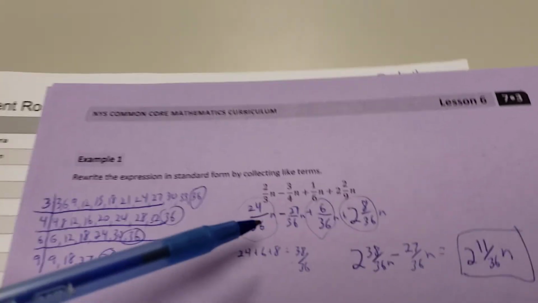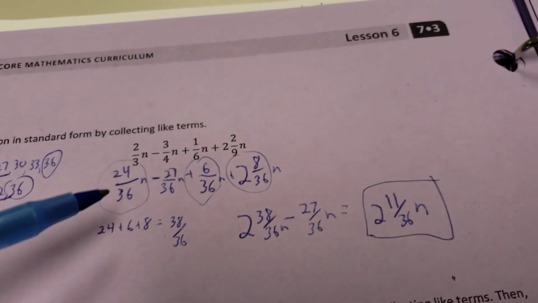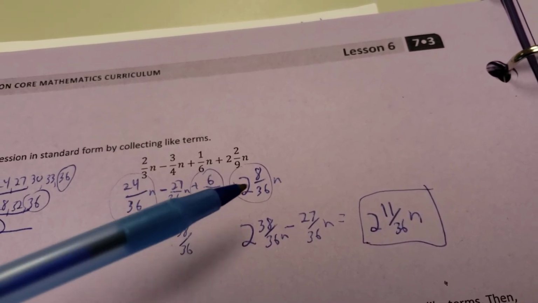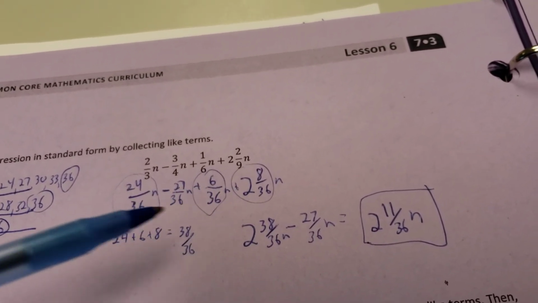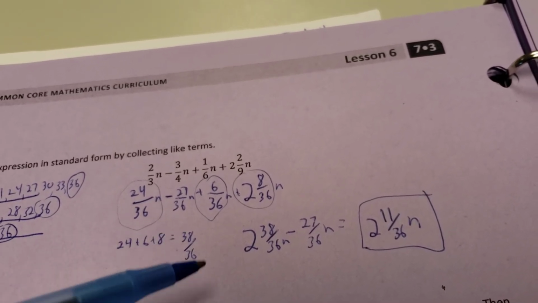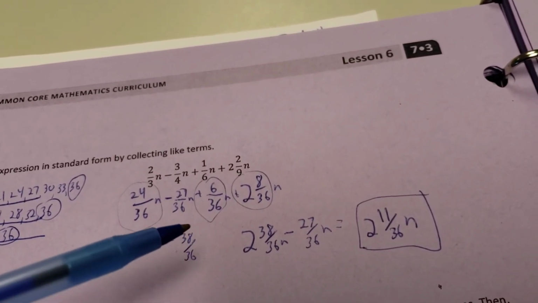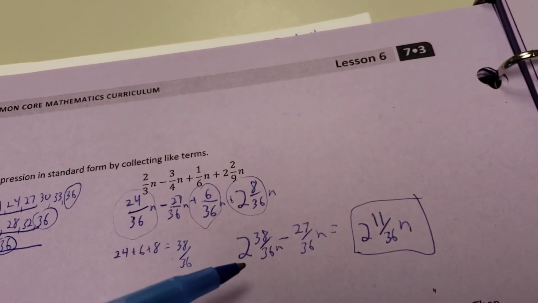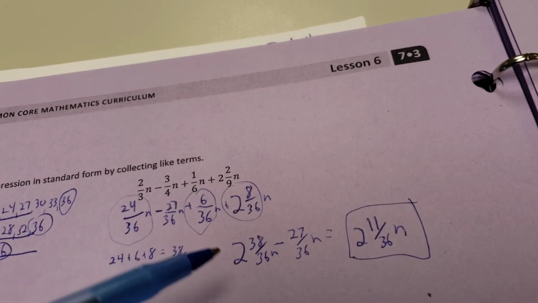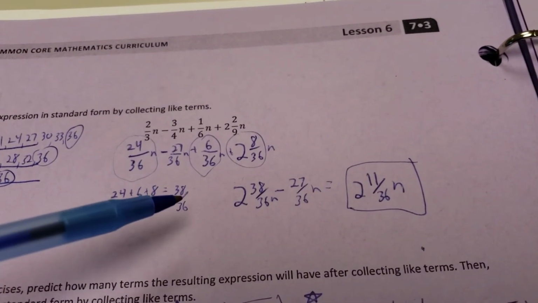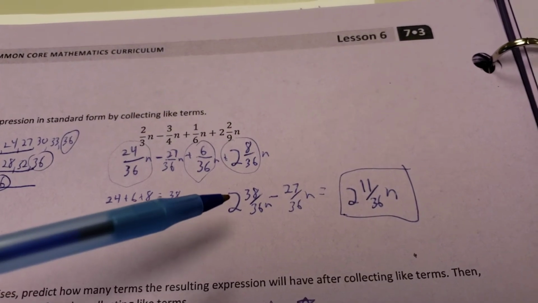All right, so what I'm going to do, though, is these are all positives here. The 24/36, the 6/36, the 2 and 8/36. I'm going to add up all my positive ones. So 24 plus 6 plus 8 gives me 38/36. Now, I know it's improper, and I'm going to put over here as part of my mixed number. I'm doing that just for a minute because I know I'm going to be taking away some numbers anyways. So before I convert this back and have to screw around converting again, I'm just going to go ahead and just leave it improper for the time being.